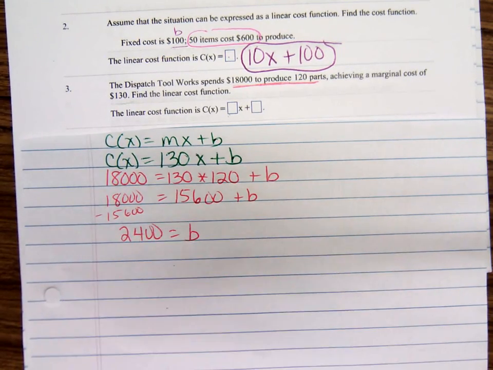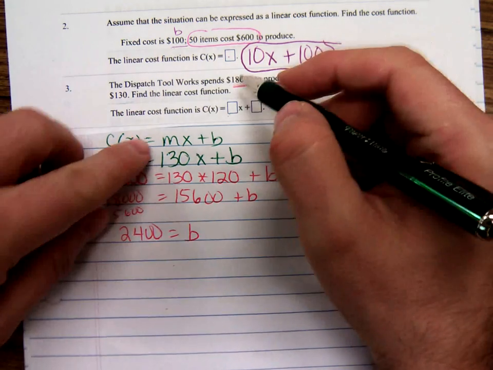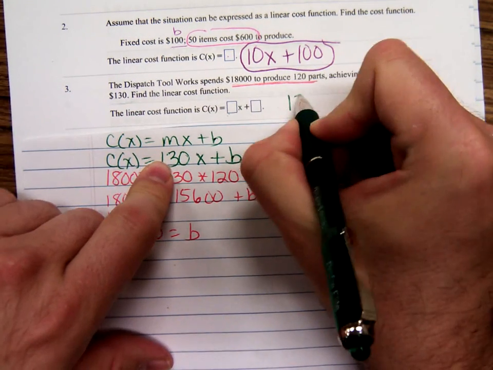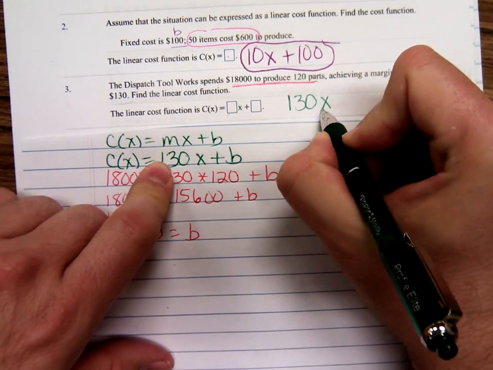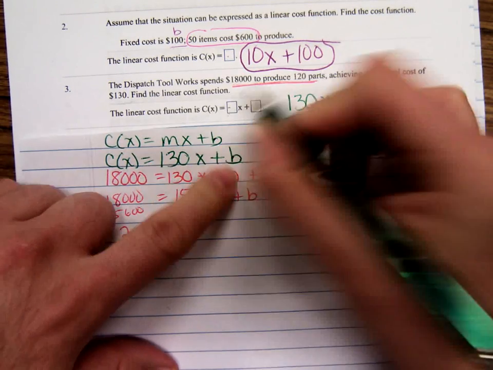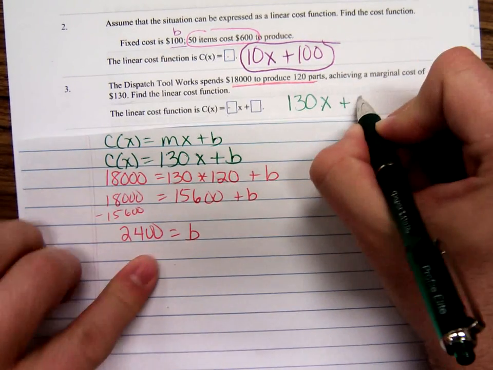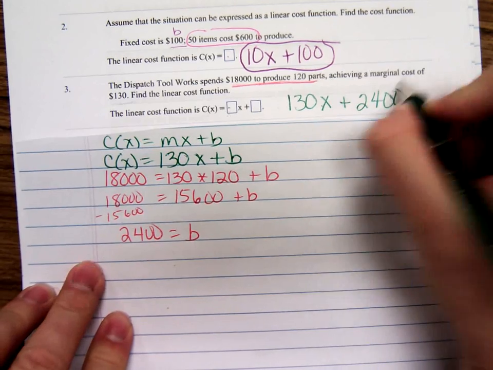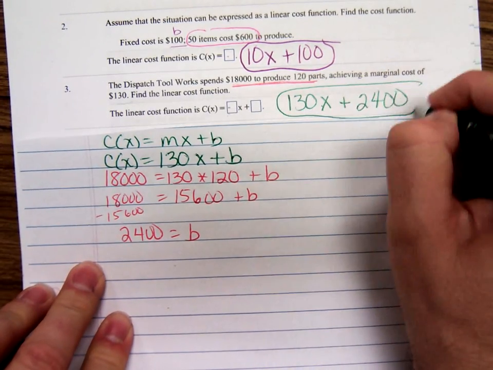So what's this cost function here? It's 130x, so 130 goes right there, plus B, 2,400.